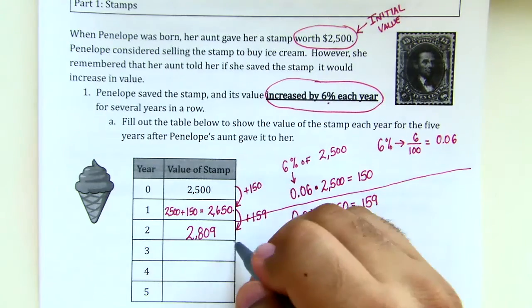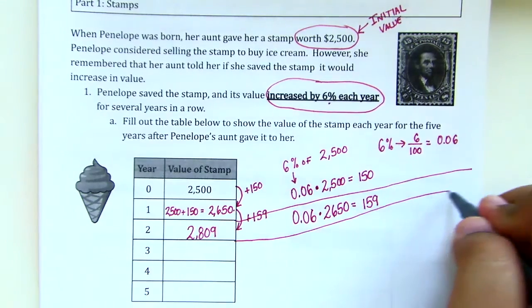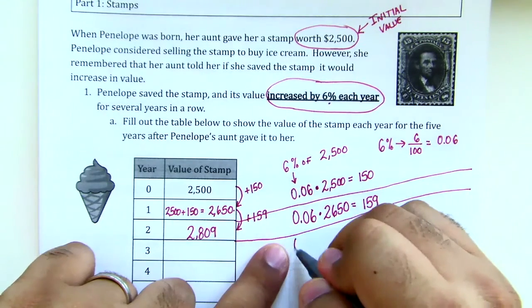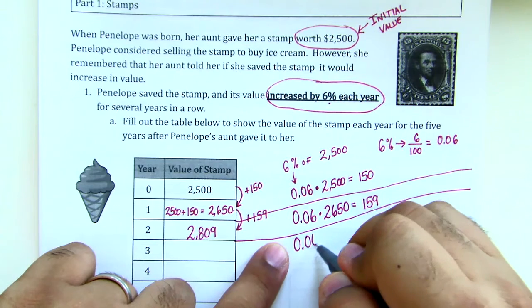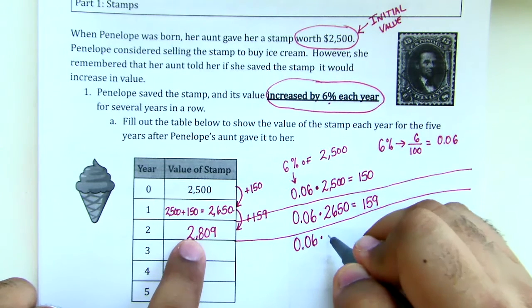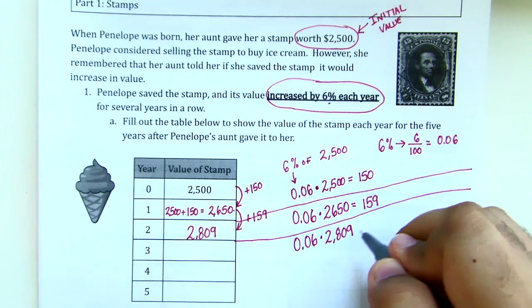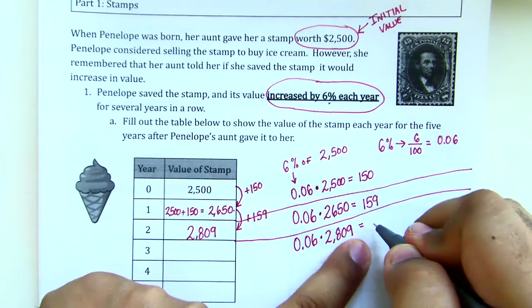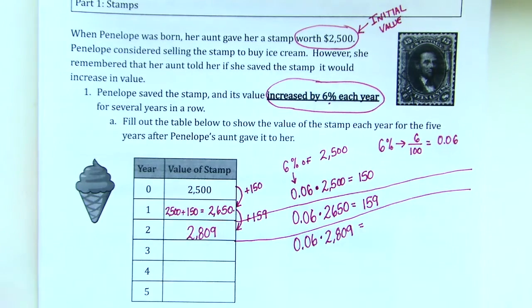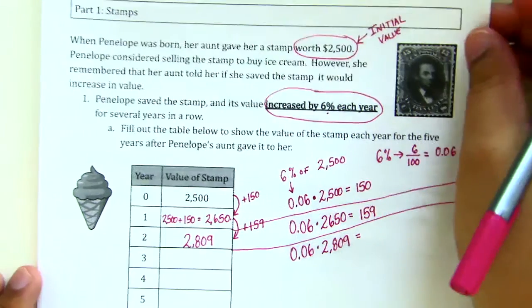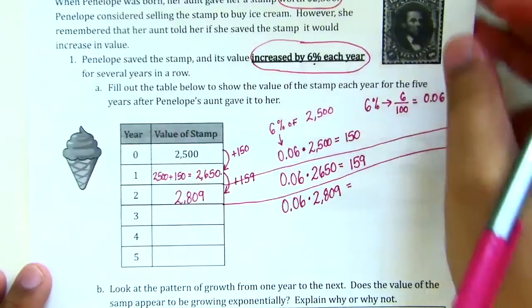You're gonna do the same thing 3 more times. So I'm not gonna do it for you, I'm gonna help you set up the next one. First, 6% of this value, 2,809. Figure out what you get there and add that to your previous value. Okay, so continue that part. I'm not going to give you the rest of these answers. If you have trouble with it, I will help you during the Zoom session.